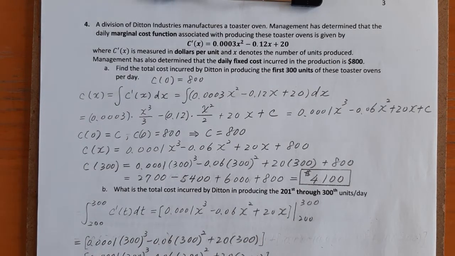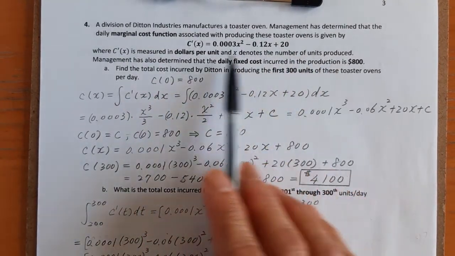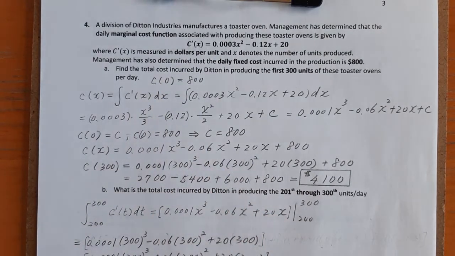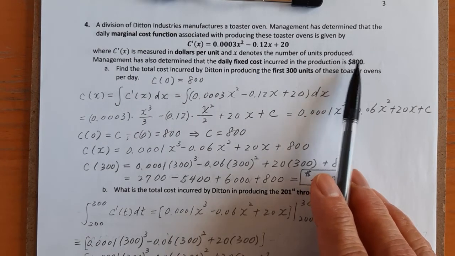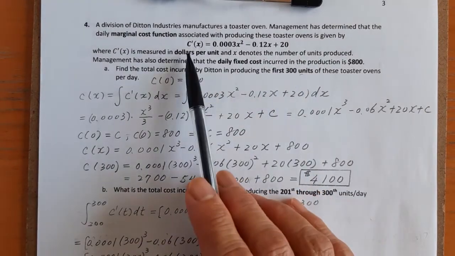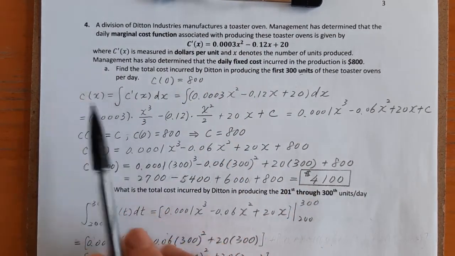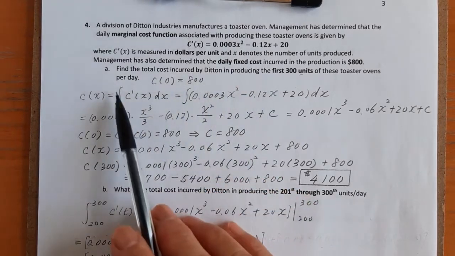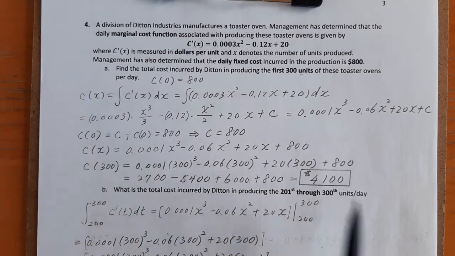So this is C of 0: in the beginning, when x is 0, if you don't produce any toaster oven, you still have an expense of $800. Now, if you produce x units of toaster ovens, then the cost is C of x. So this is the rate, and you take the integral of C prime of x dx, which gives the total cost of producing x.